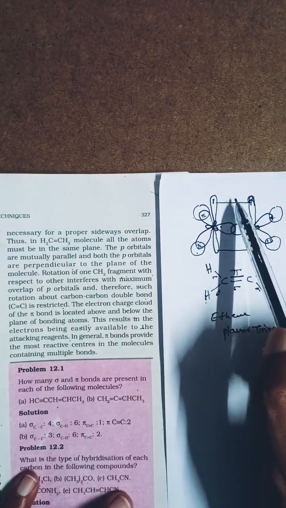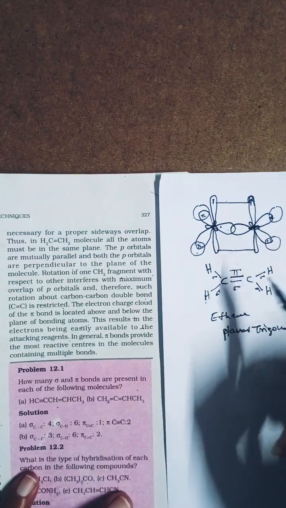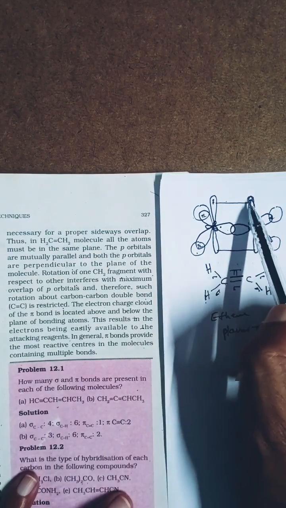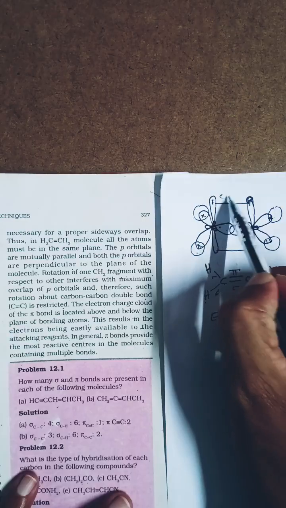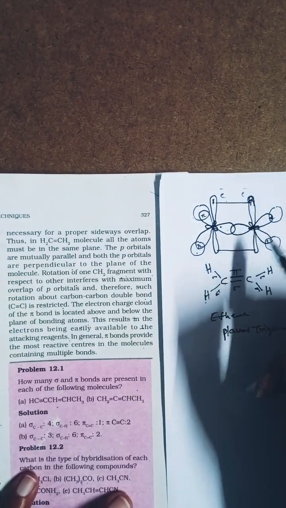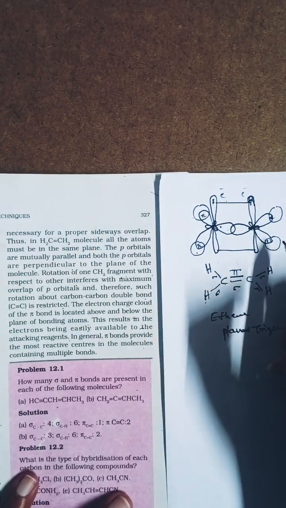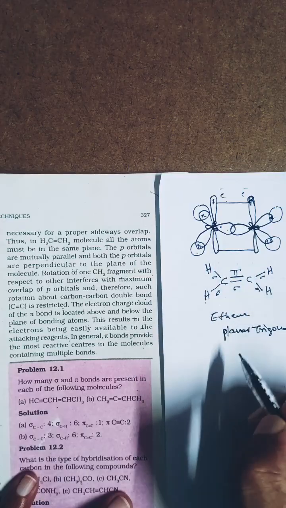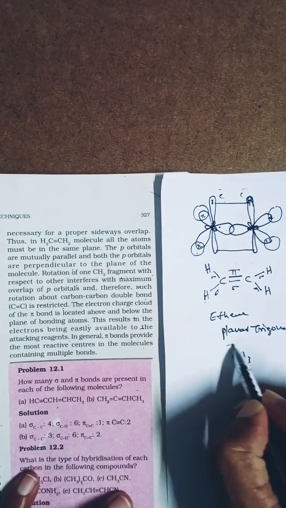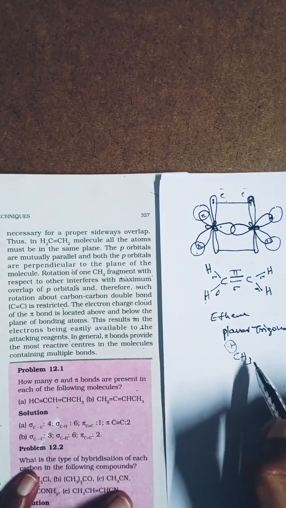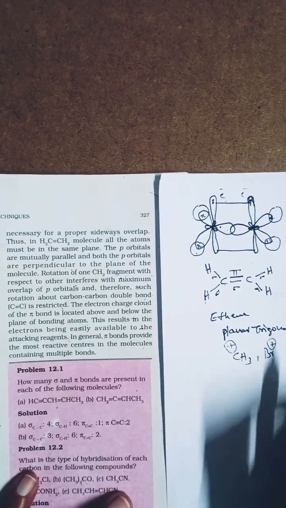Pi bonds are labile bonds, meaning if any electrophile comes, these electrons having negative charge will attack it. An electrophile means a positively charged species like CH3 plus or Br plus.